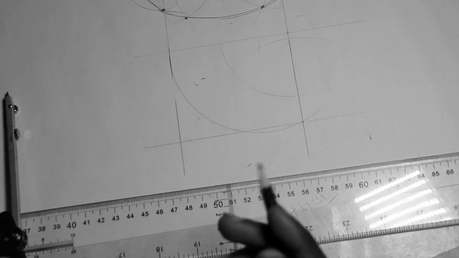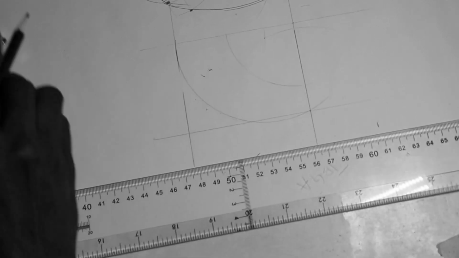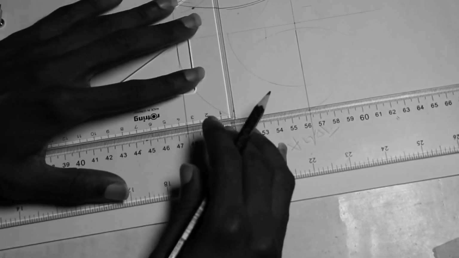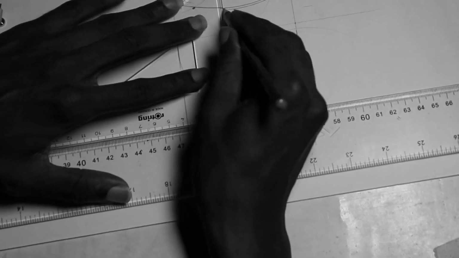So that's all. I don't know if I should start shading. Then yeah, you project this upward.